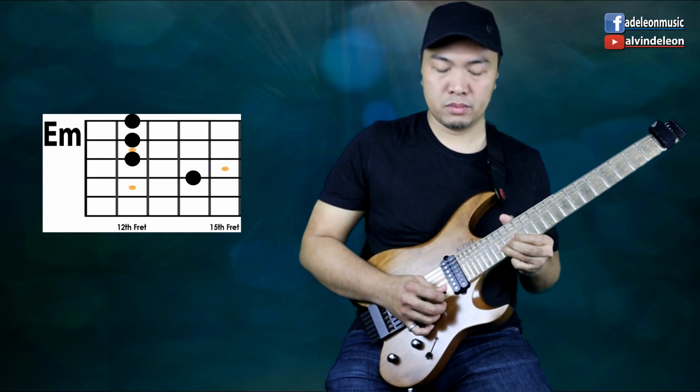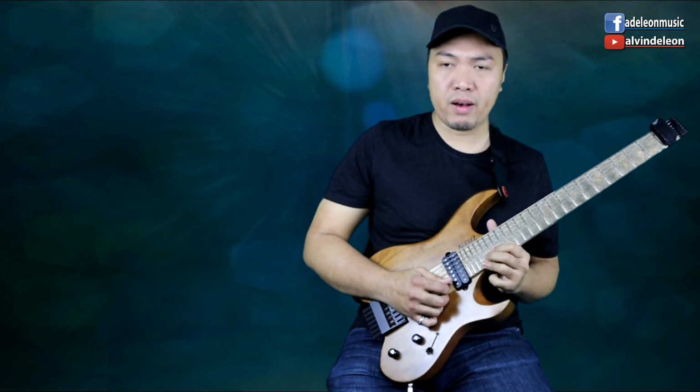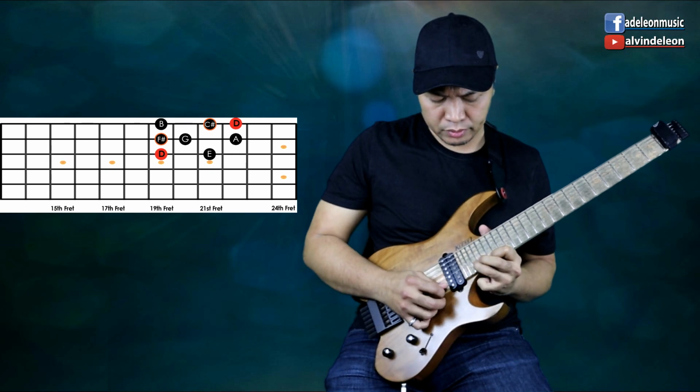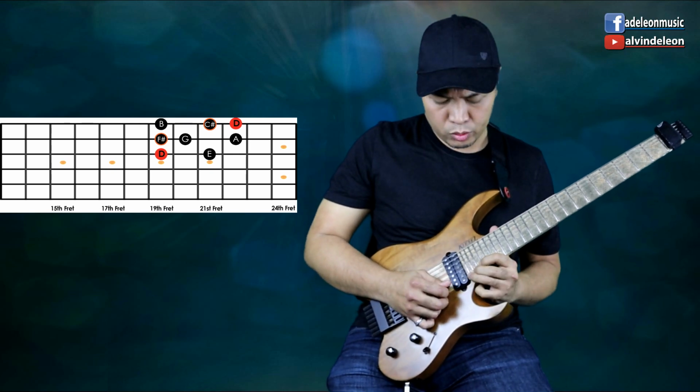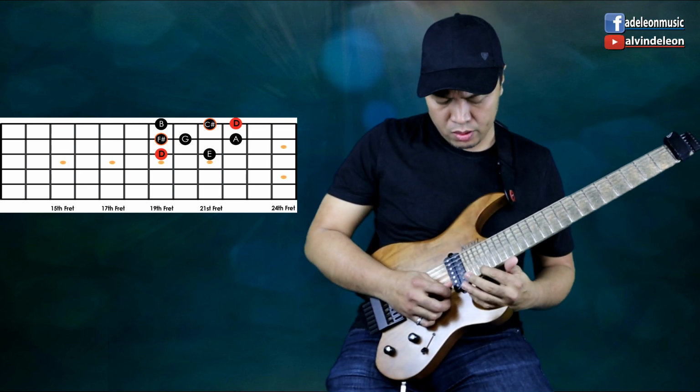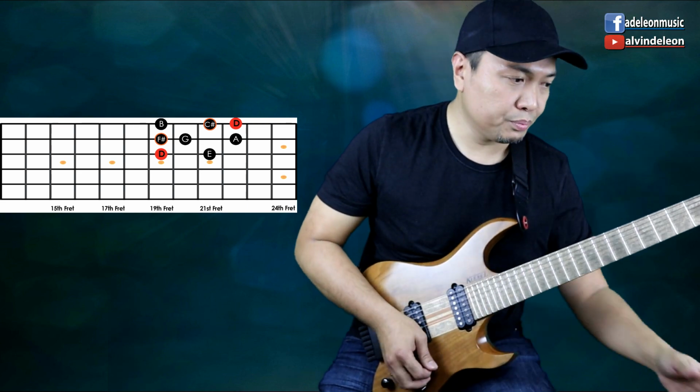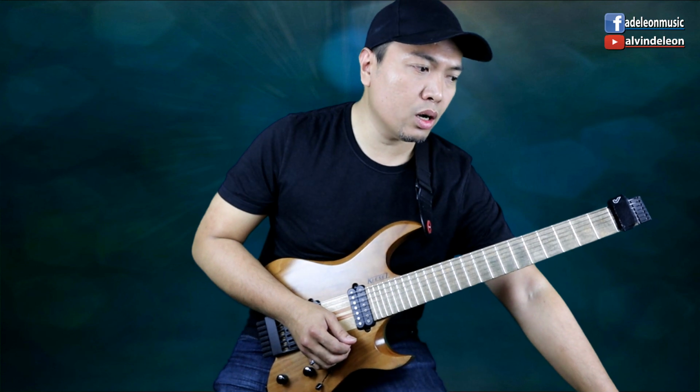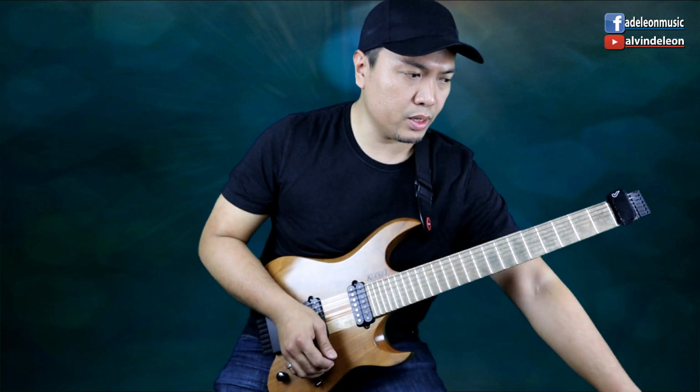Then, and the last part we have a scale, the D major scale, bent on the 24th fret, and finishes on the root, which is the D on the 22nd fret. Yep. So I'll try to play that and explain it.